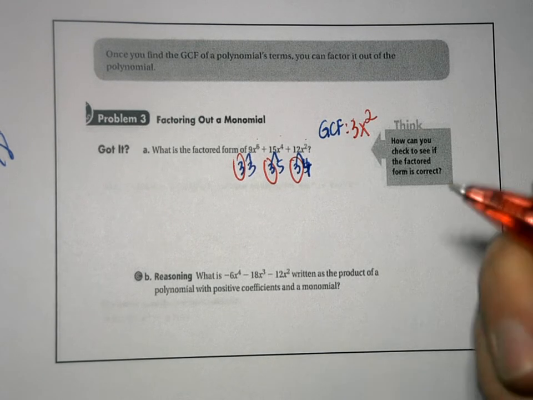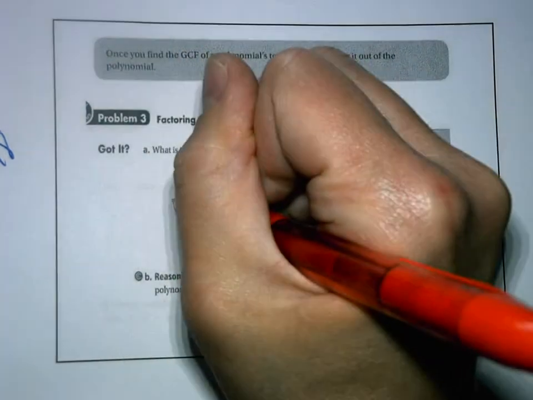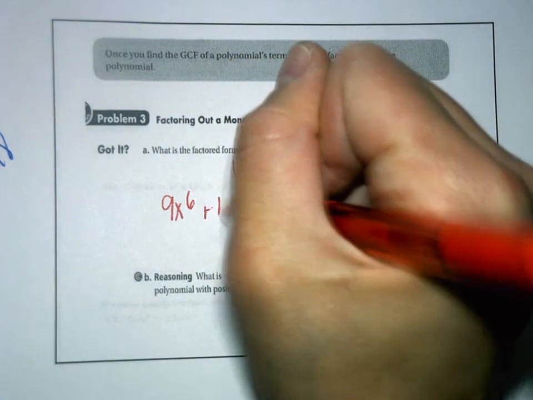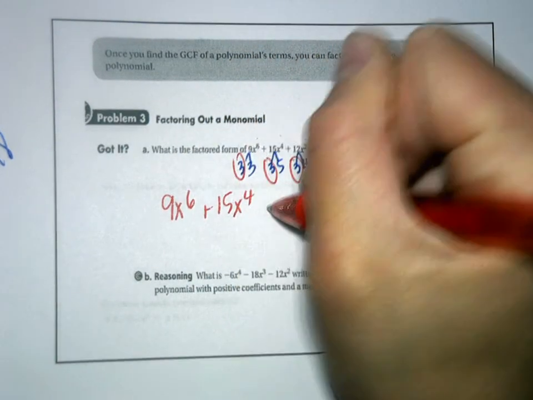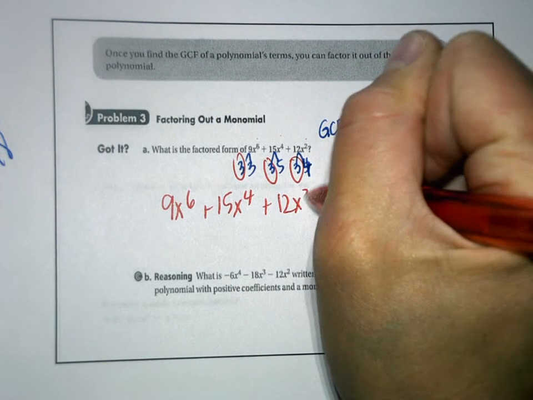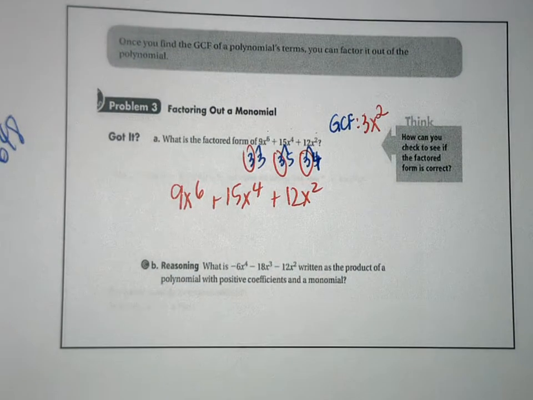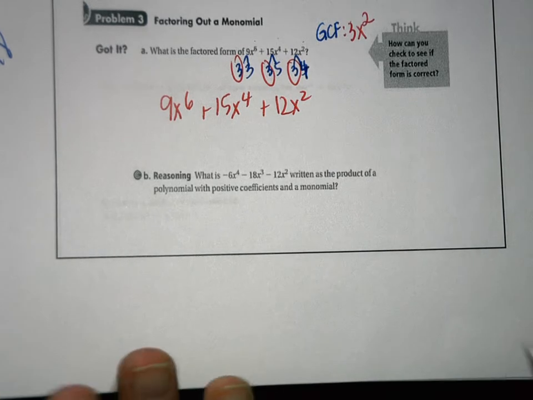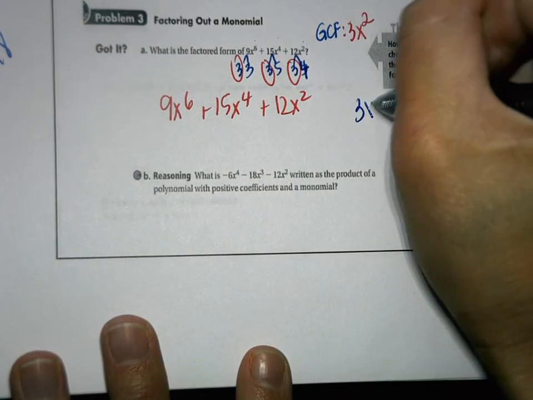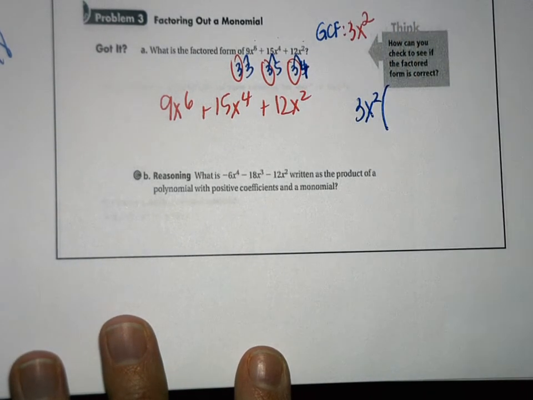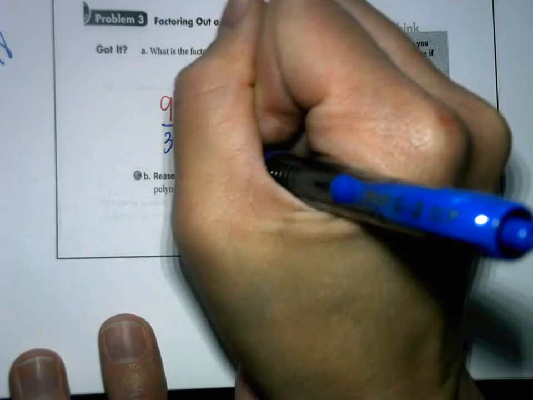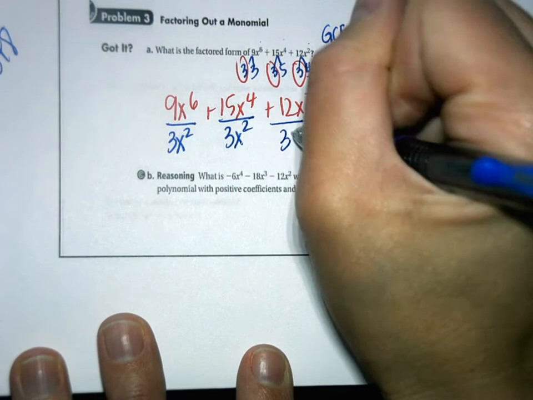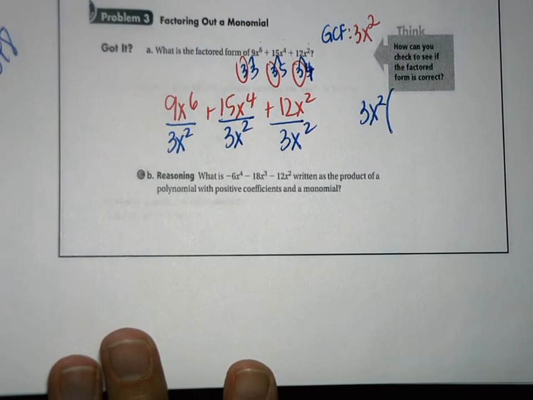What I'm going to do now is rewrite the problem. So I have 9x to the 6th plus 15x to the 4th plus 12x to the 2nd. And we are now going to take out the GCF, which is 3x squared. So when I do that, I write 3x squared, and you make a parenthesis, and we go through and we divide each of these terms by 3x squared, which is my GCF, and we simplify.